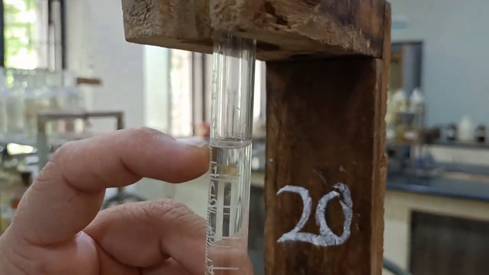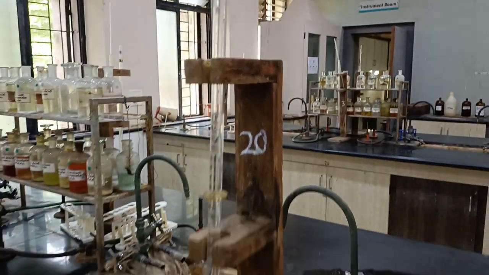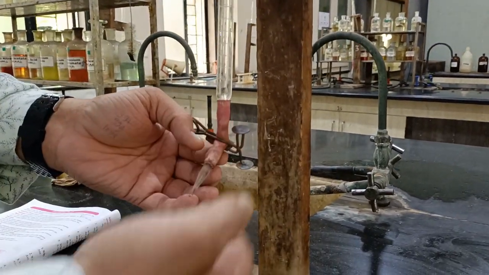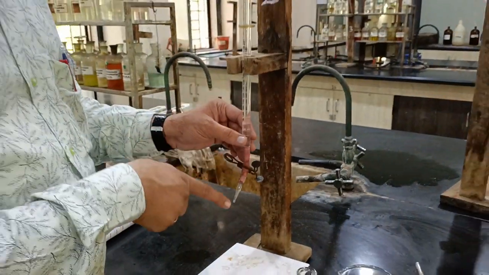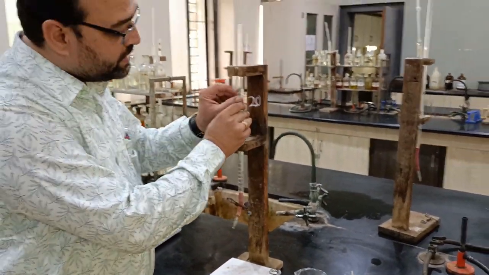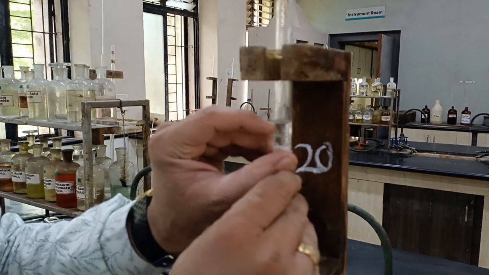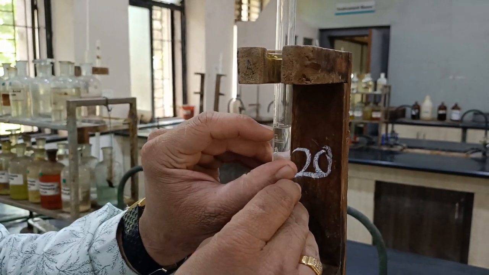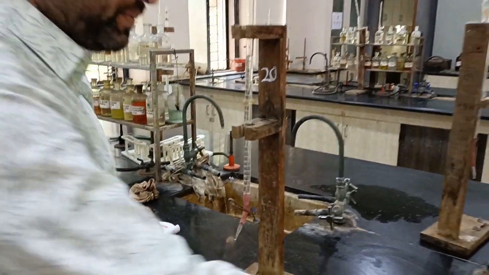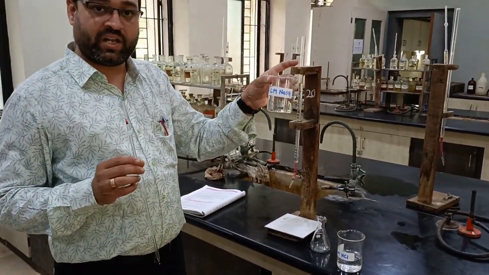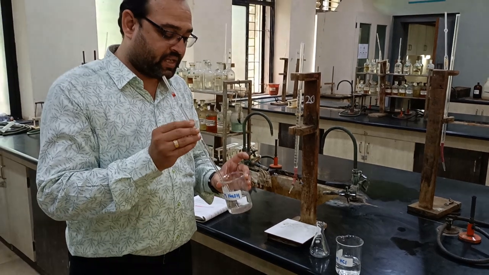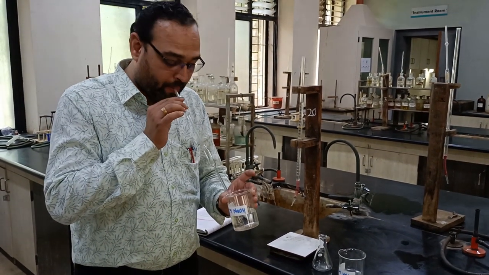Now we remove the air gap from the burette. I have already removed the air gap and I have already set the burette at 0. You see that. So let's start the experiment. First, 10 ml of the 0.1 molar NaOH solution is taken.